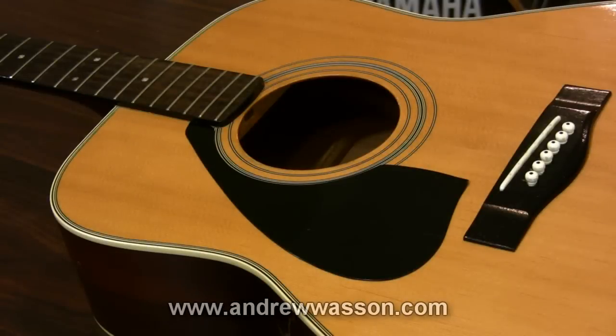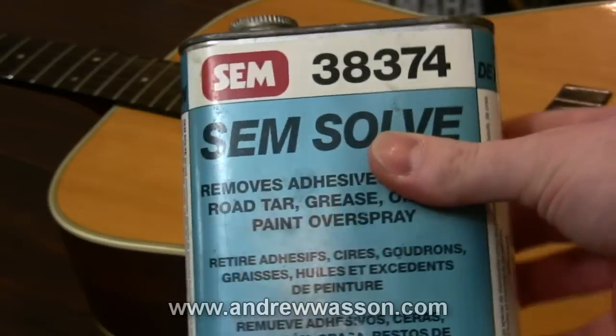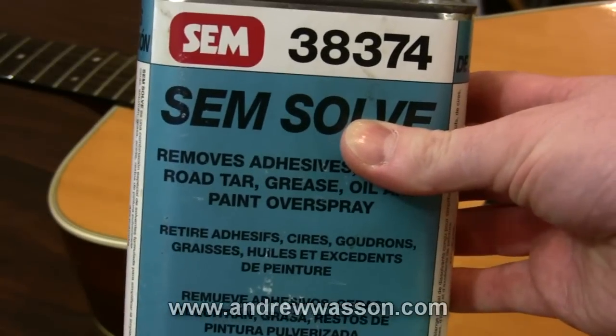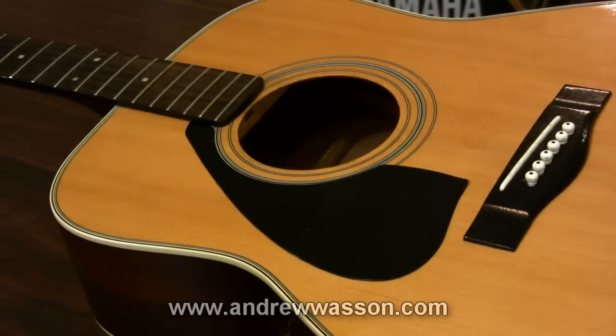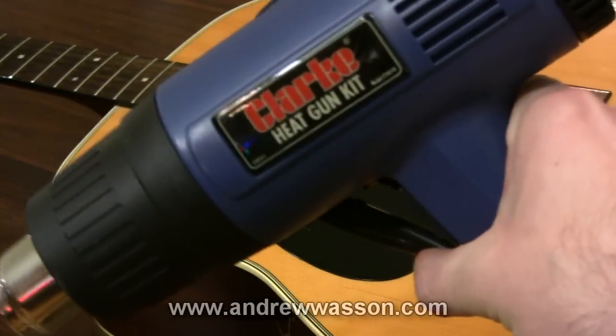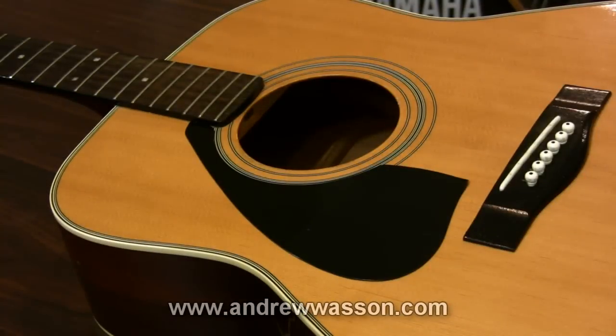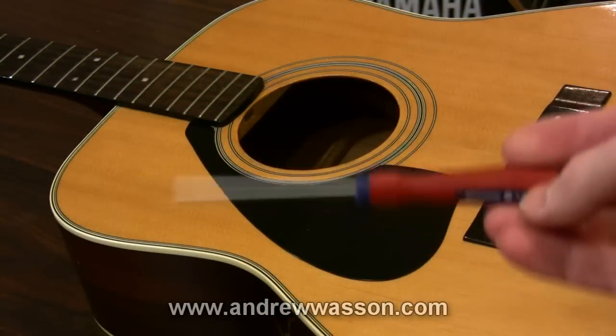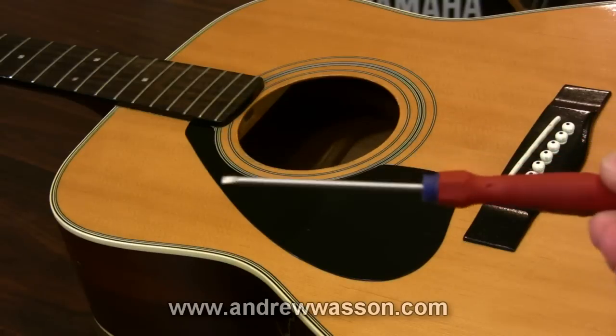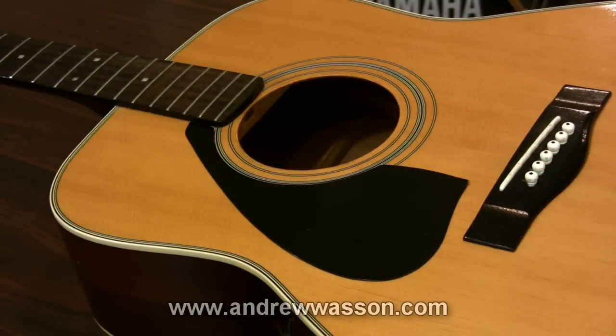Now, to remove a pickguard off of a guitar, you will need a few things. You'll need a can of adhesive remover. I quite like the Semsolve brand. That's quite good stuff. You'll need a heat gun, so you have to be real careful about that when we use this, as well as a small screwdriver, so maybe one of these precision screwdrivers, just to lift one of the edges of the pickguard and get it started, and then we'll remove it from there.